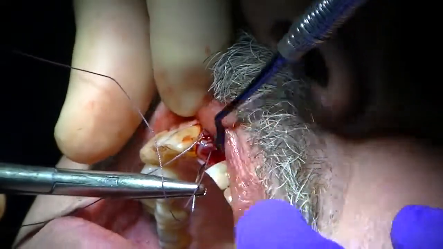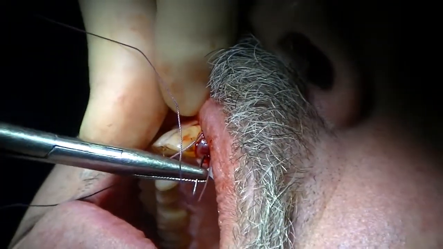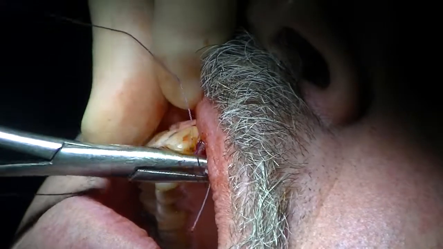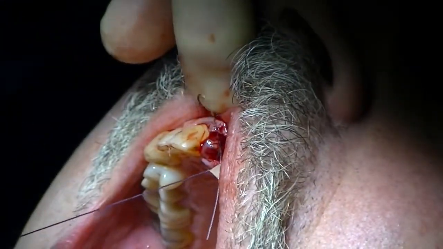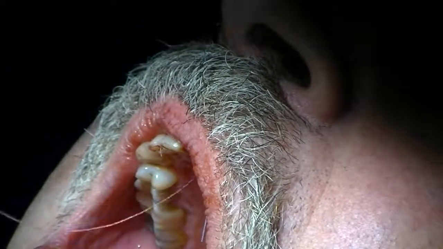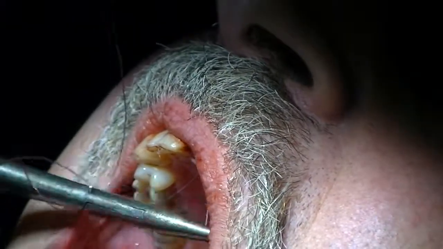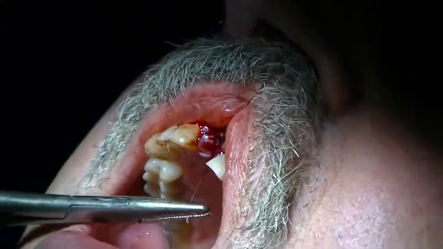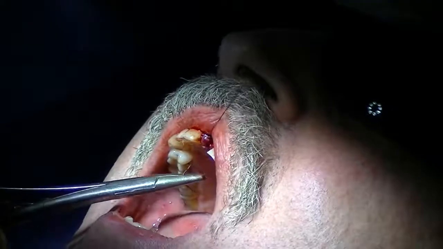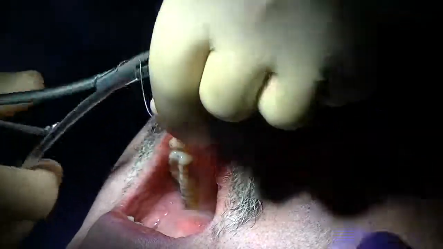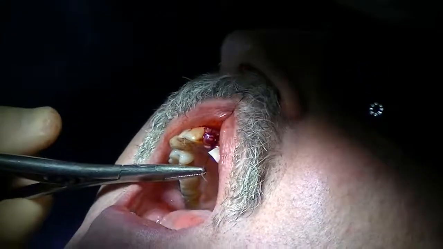I'll go from crestal to palatal. And same thing, 2, 1, 2. That knot will not come loose.